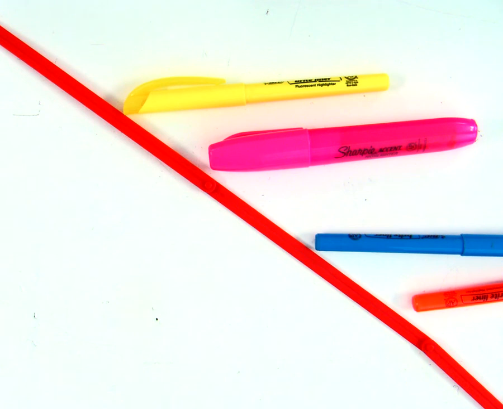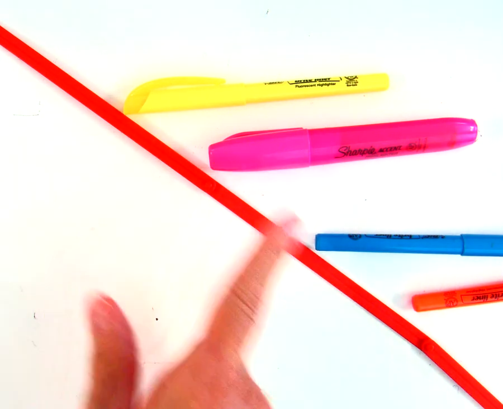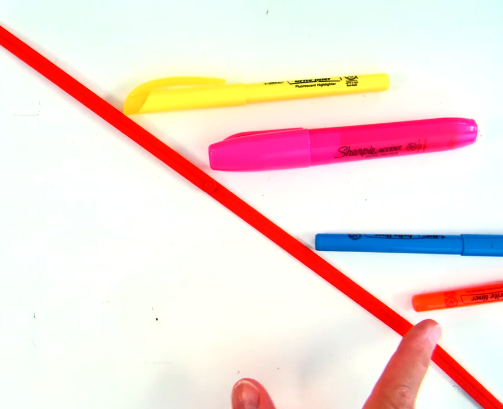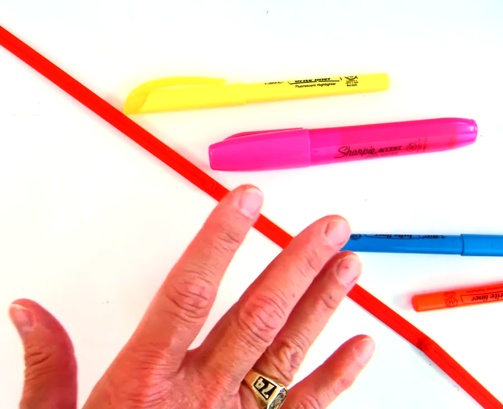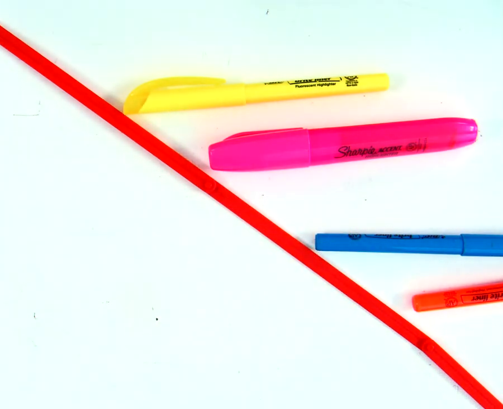But what if I said 1, 2, 6, 7, 9? Those are not consecutive. They got to be the ones that are right next to each other, like the yellow and the pink and the blue and the yellow, orange, but not the orange and the yellow. They're not consecutive because there's this blue one and this pink one in the middle. So we're not going to call them consecutive.